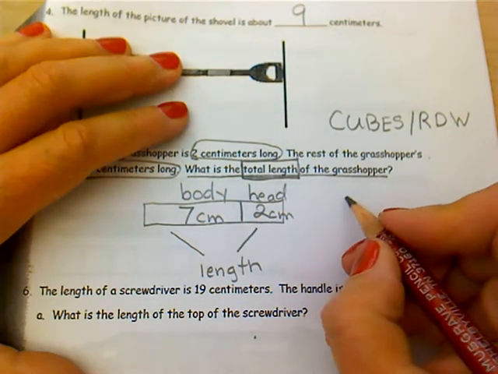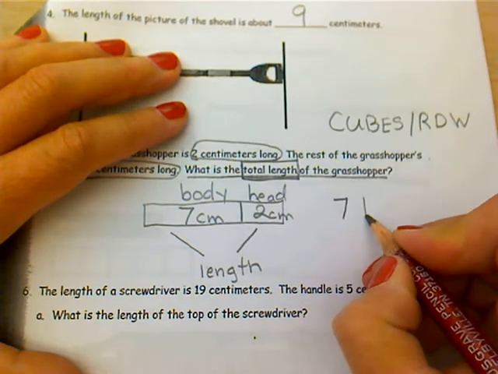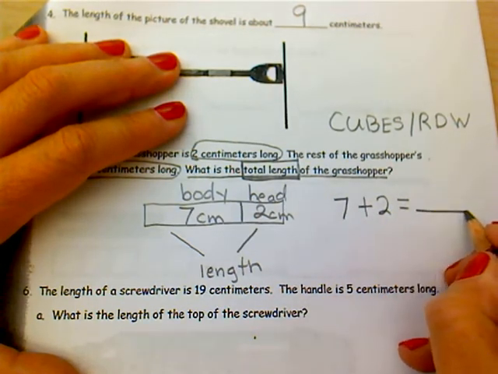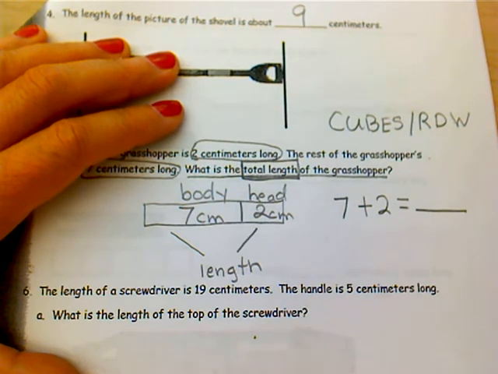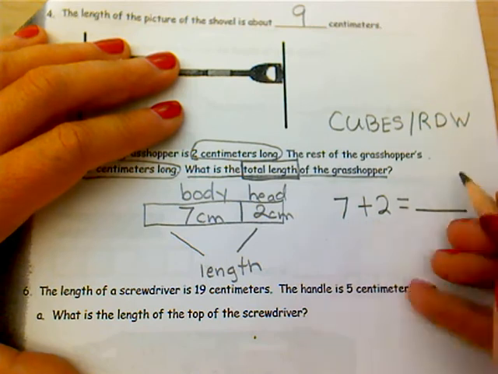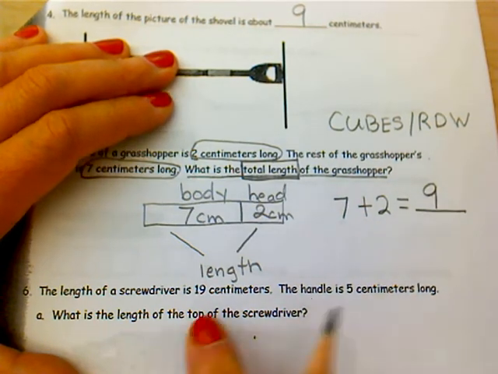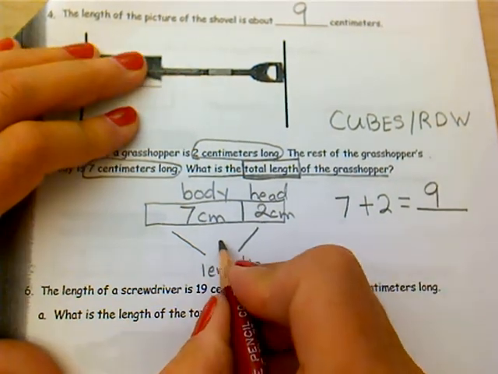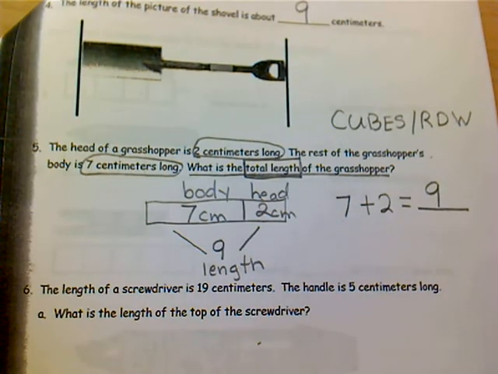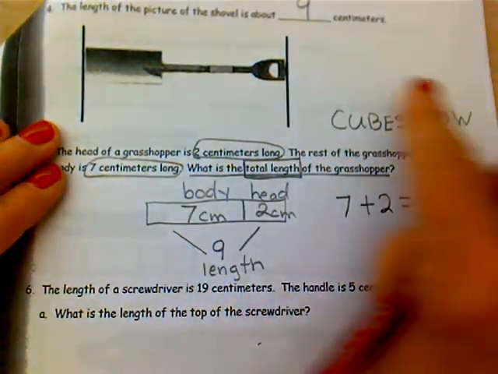Okay, coming back, did you say that 7 centimeters plus 2 centimeters would give me the total number of centimeters for the length of this grasshopper? Well, here's a simple basic fact. 7 plus 2 would be 9. Therefore, the grasshopper would be 9 centimeters long. And you do need to write a sentence describing your answer.